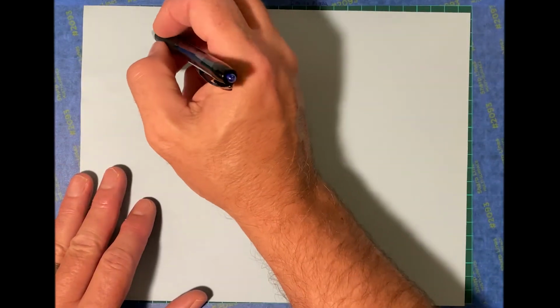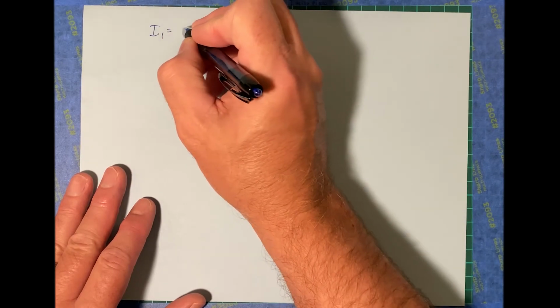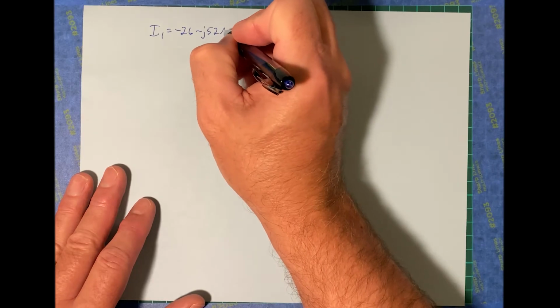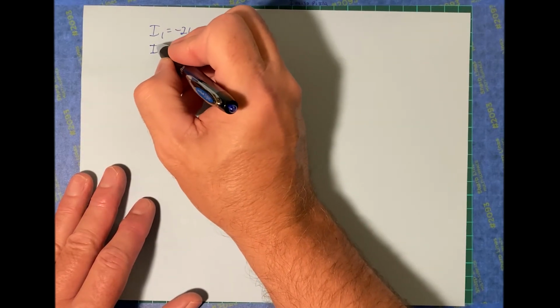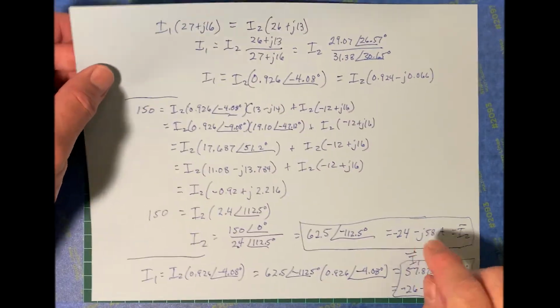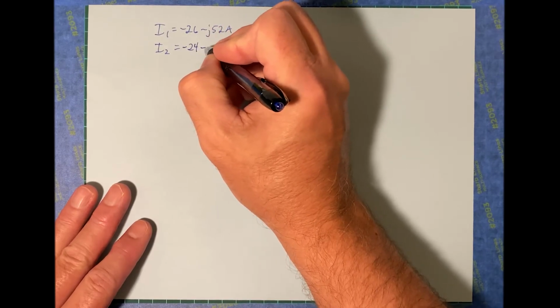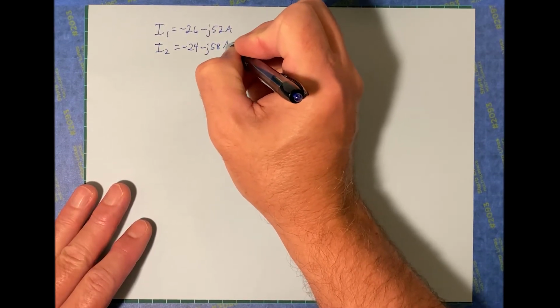So I'm going to rewrite those. My I1 was negative 26 minus j52 amps. My I2 is negative 24 minus j58 amps.